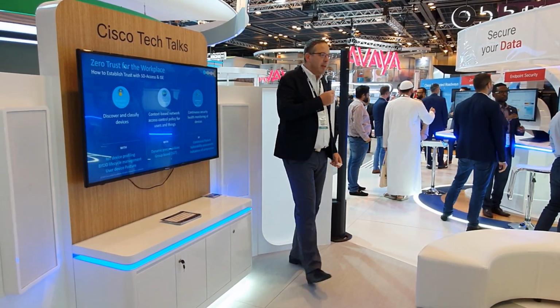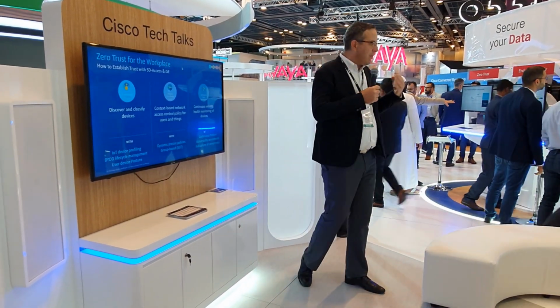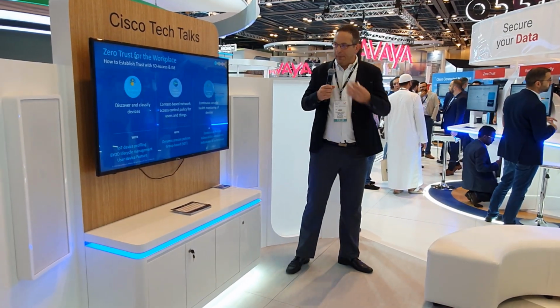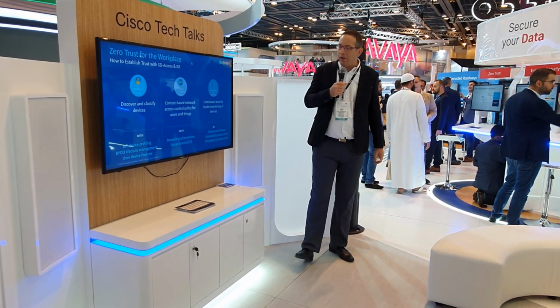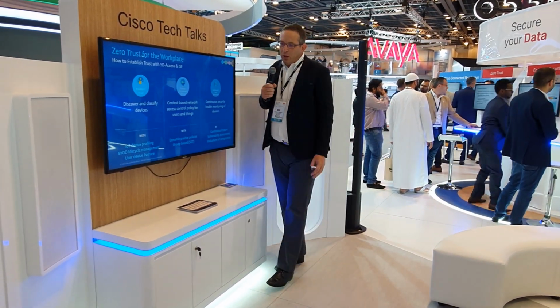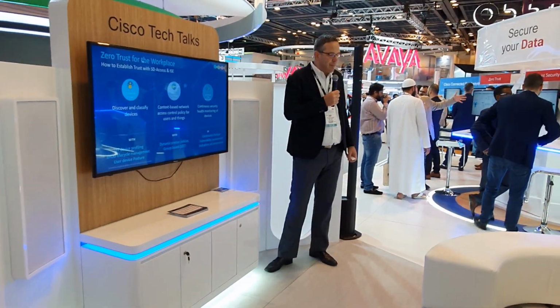Okay, and this brings us to the most well-known, or the most classic way of providing segmentation, providing security. So to our internal networks, to our internal workplaces, where within our whole history we can use, for example, Cisco ISE to provide discovery and classification of devices.